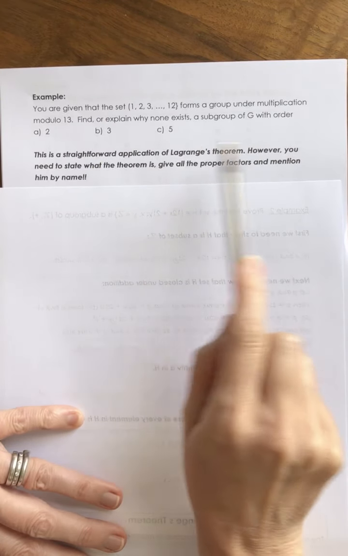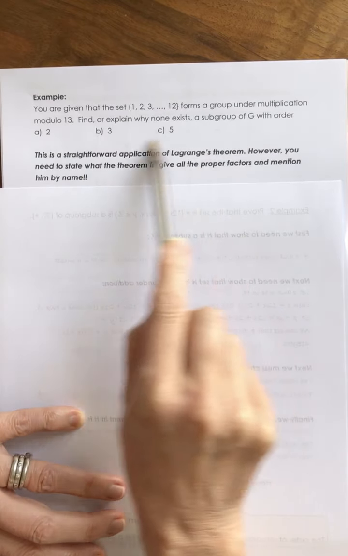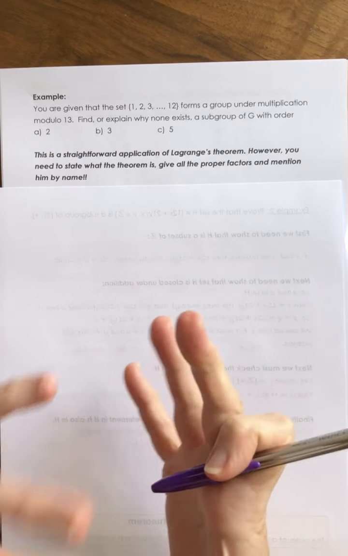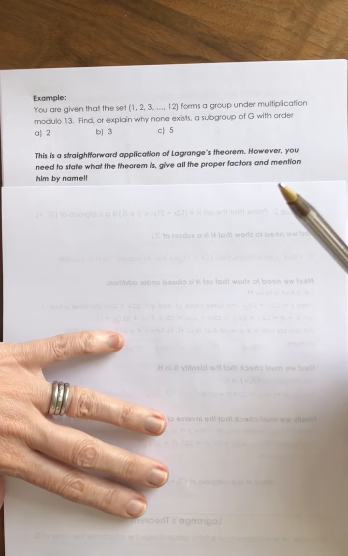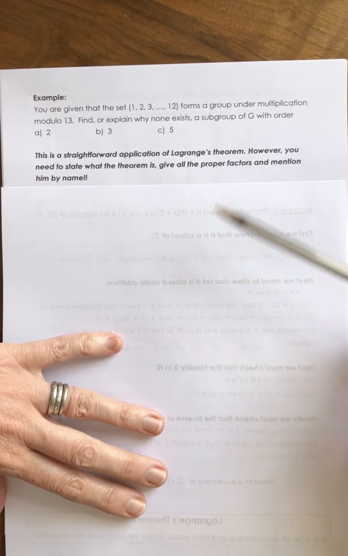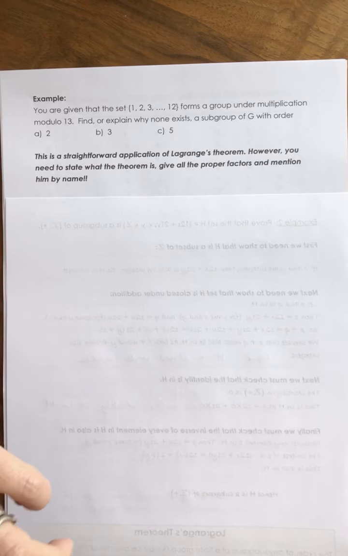You need to state what the theorem is and mention him by name. I've bigged this up because I can imagine some of you saying it's just obvious, and just writing down the factors. You are using a particular theorem, you need to state what this is. So, 2 marks.